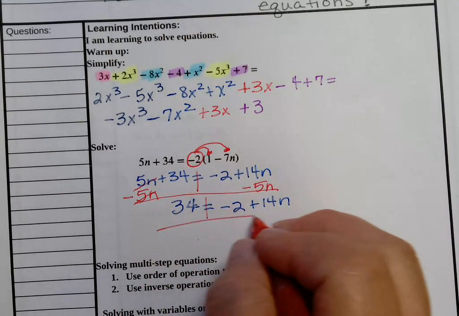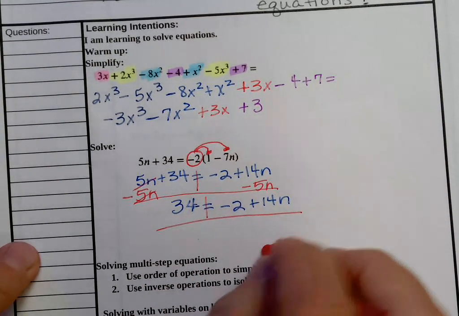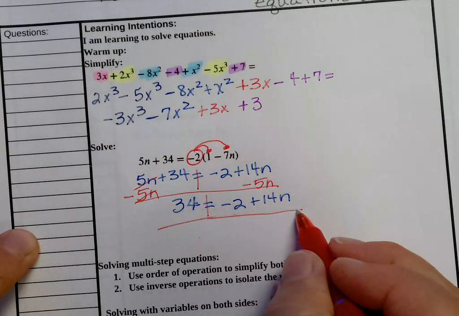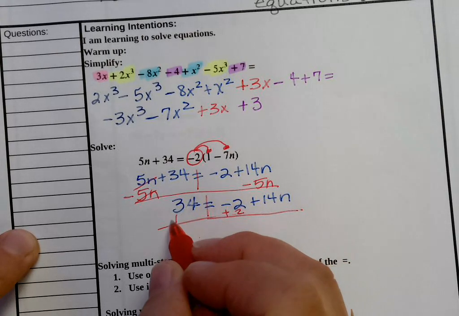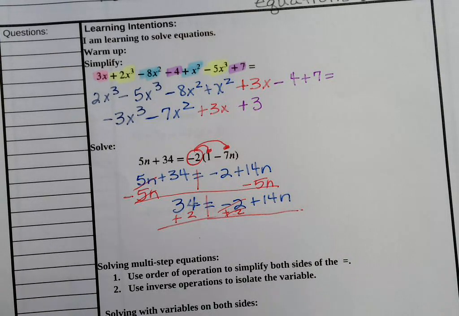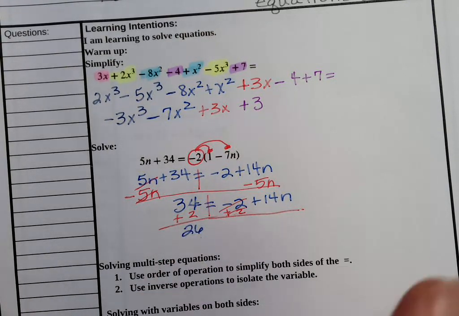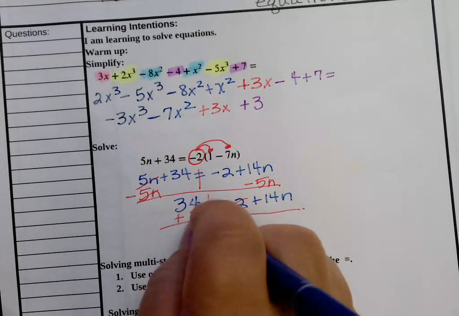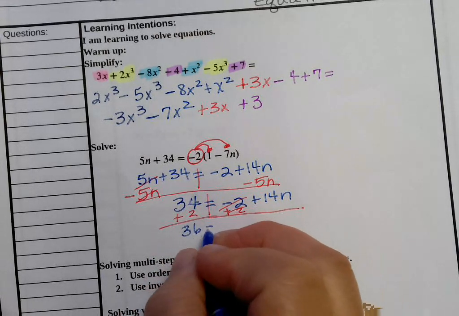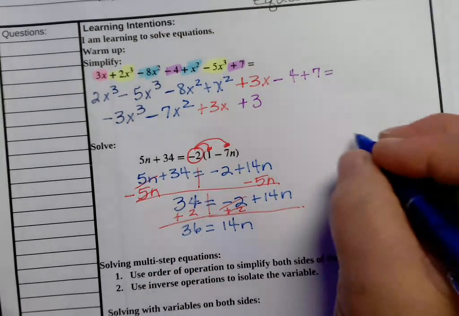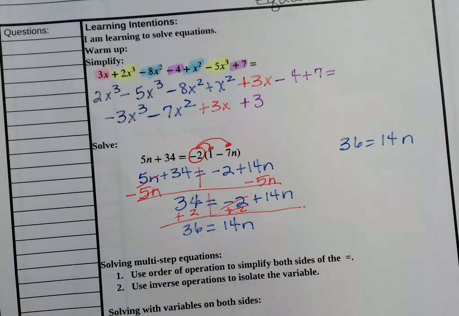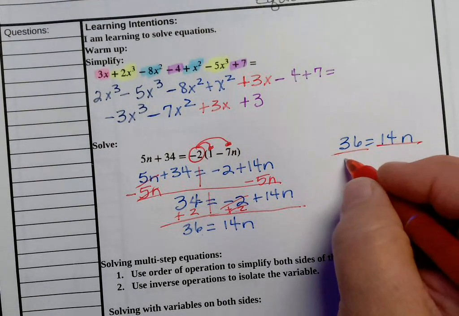Draw your line. I'm going to add 2 to both sides. It zeroes it out on this side. 34 plus 2 is 36, is equal to 14n. Okay, the last step will be to divide both sides by 14.